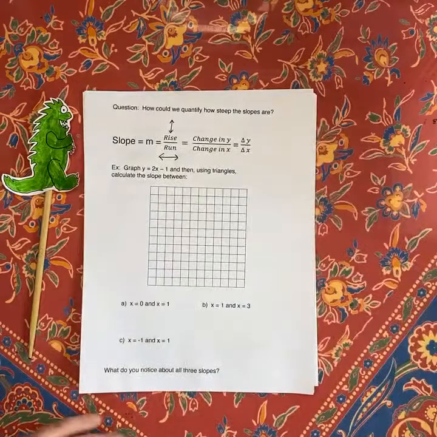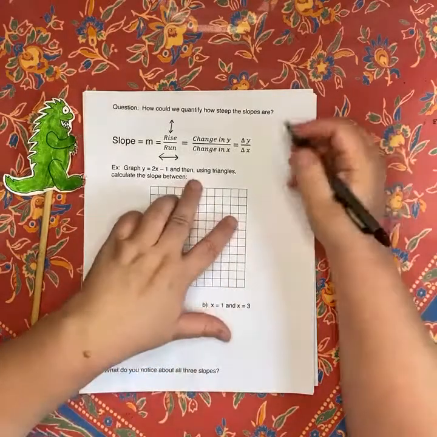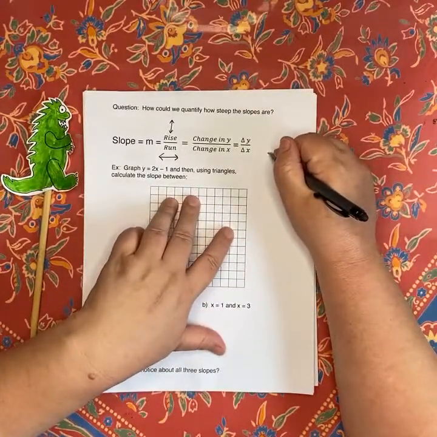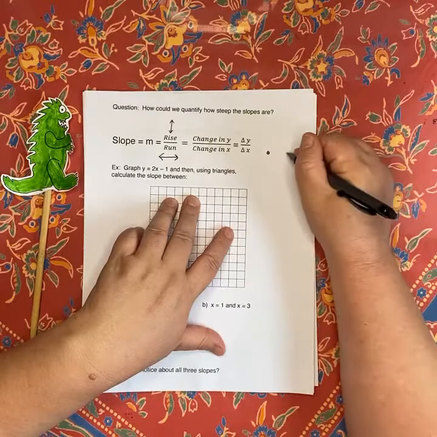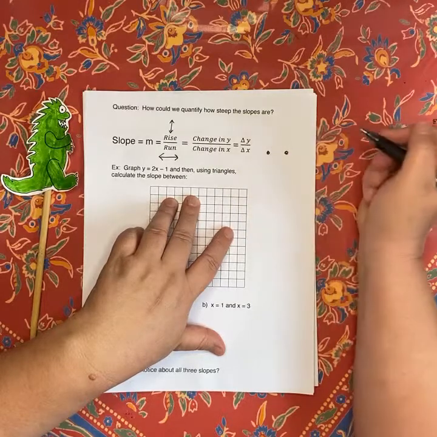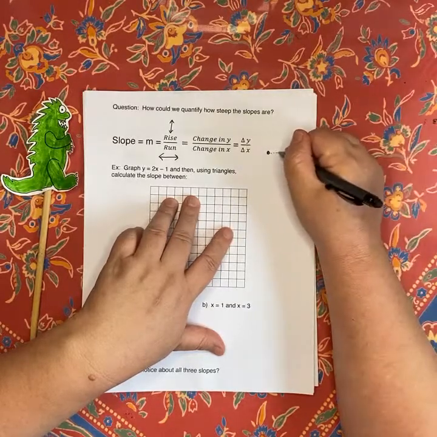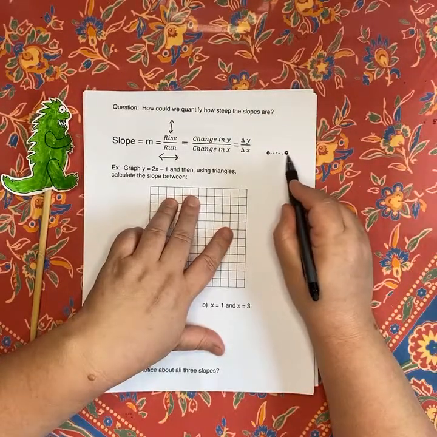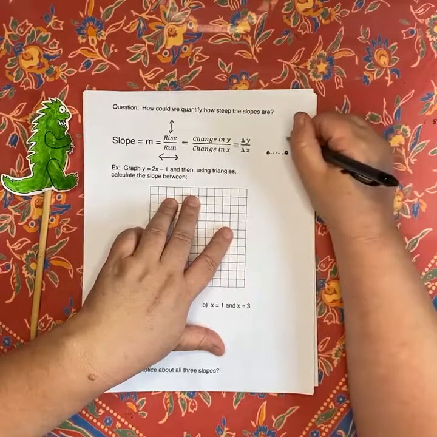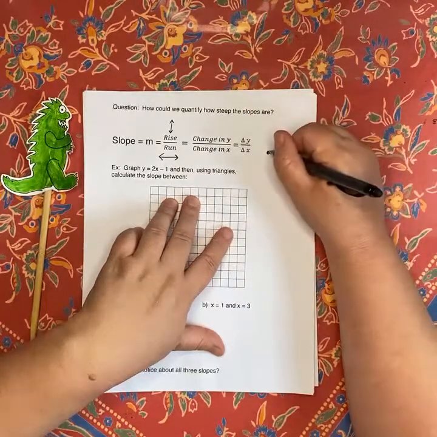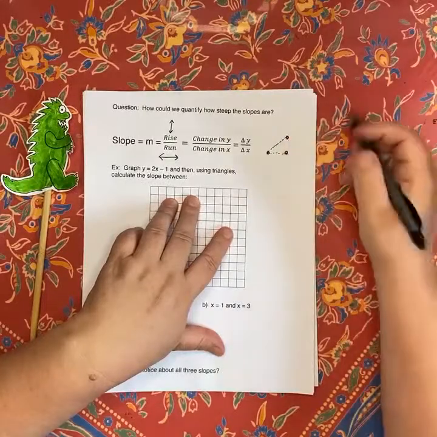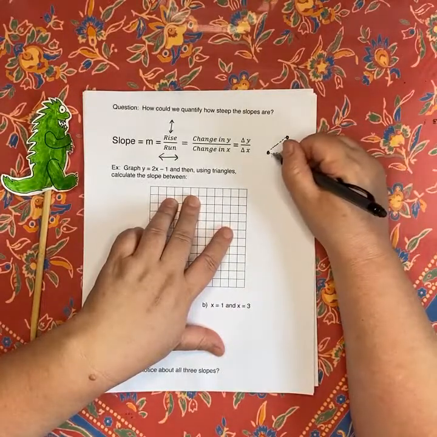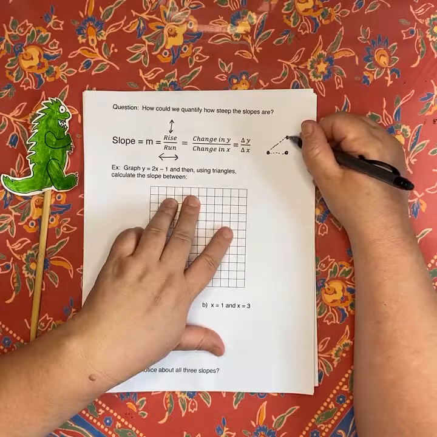Let me show you another example. If I imagine I'm going to go from here to here in the x direction. If I go straight across, y did not change at all. If I went straight across, so that slope is 0. In the same distance, if I go from here to here, this is how much x changed. This is how much y changed.